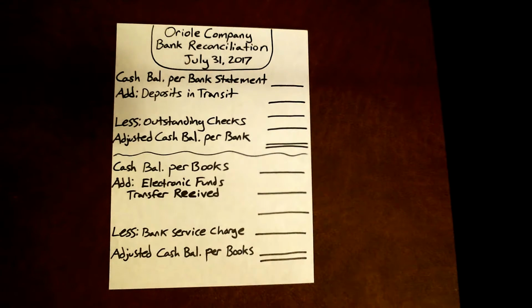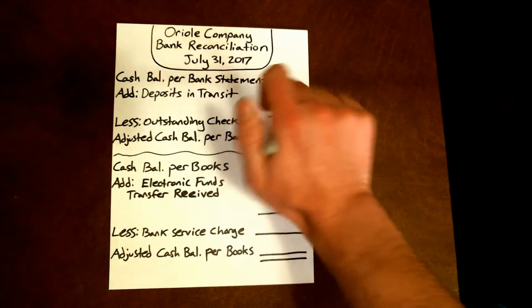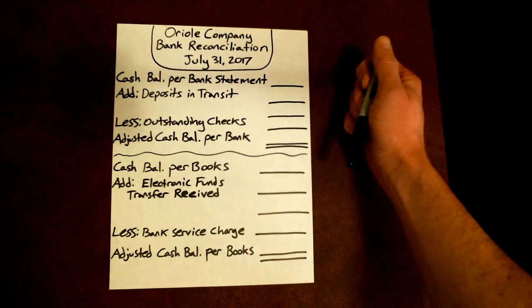Today we are going over a problem from Wiley Plus's Chapter 7 homework. This is specifically from Chapter 7, Part 2, Exercise 8, which just so happens to be the first problem of the Homework 2 assignment. For this exercise, we are going to perform a bank reconciliation for the fictional Oriole Company.